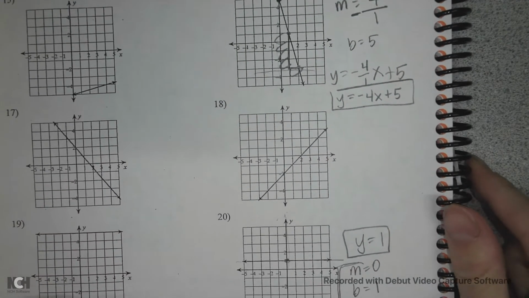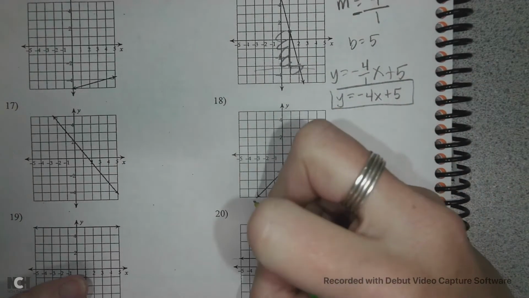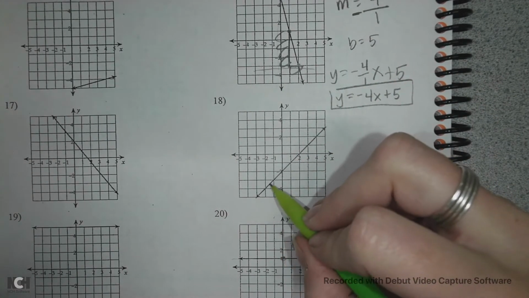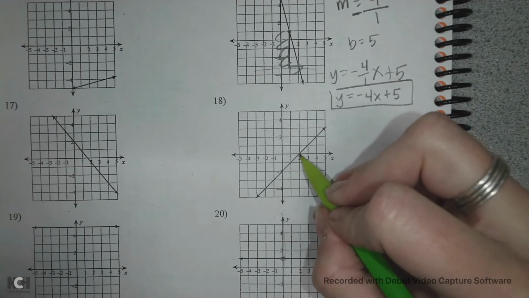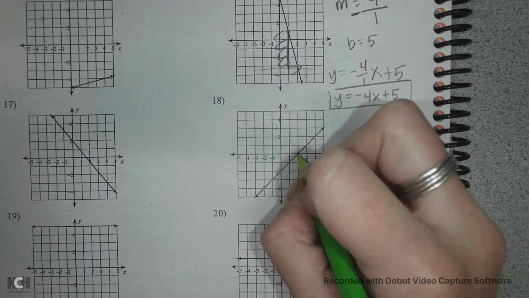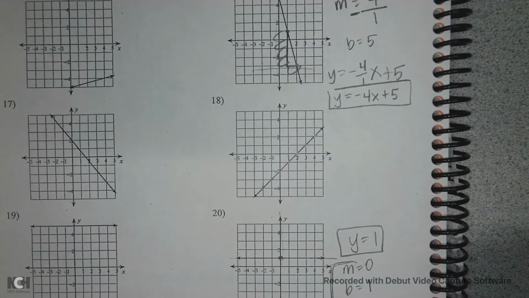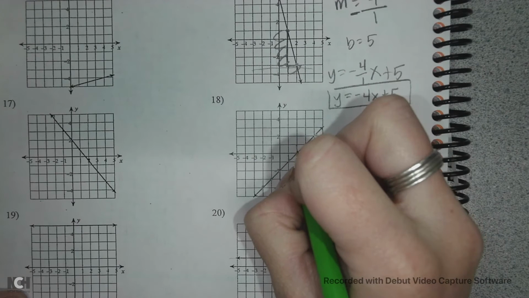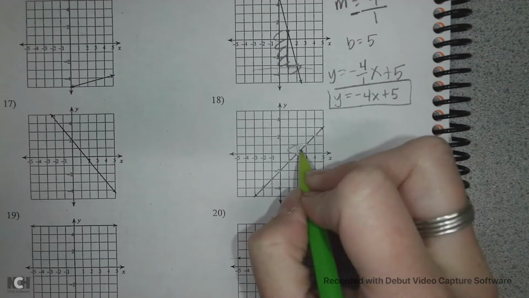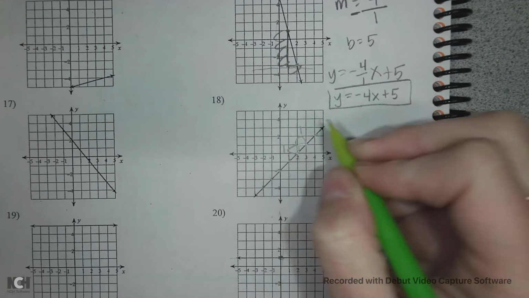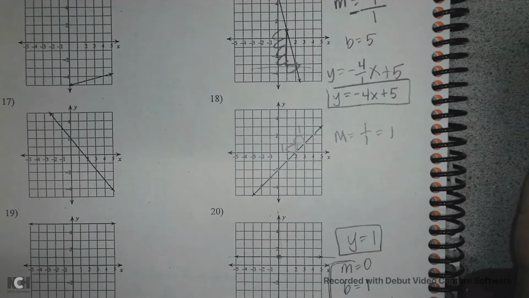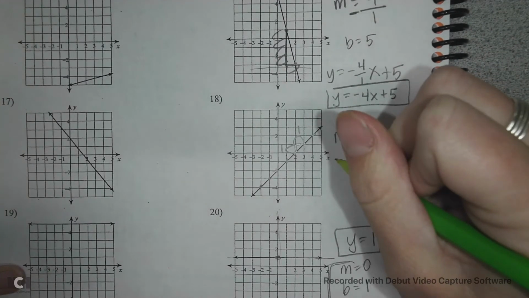Okay, let's look at number 18. This guy. Okay, we need to put dots on the corners of boxes. As I'm looking at this line, it looks like this line goes through every single corner of a box. So I can put dots on every single corner if I wanted to. Or since I know they're on every single corner, I'm not going to bother with it, and I'm just going to connect two of my corners. This has a rise of 1 and a run of 1, so my slope is 1 over 1, which is the same thing as 1 if I reduce. And you must reduce, so do it.